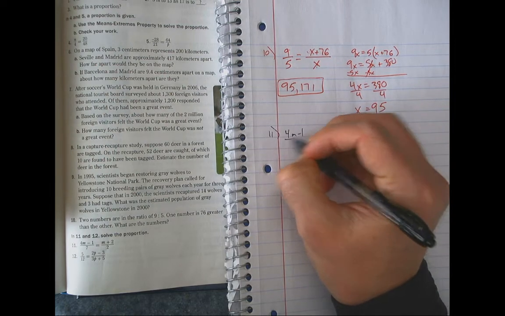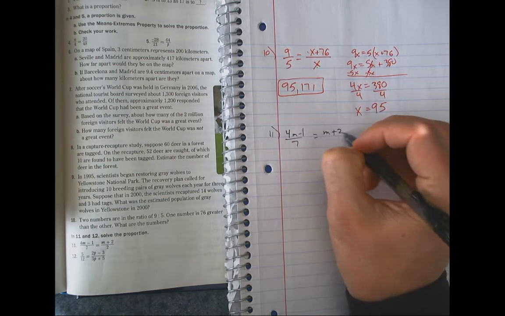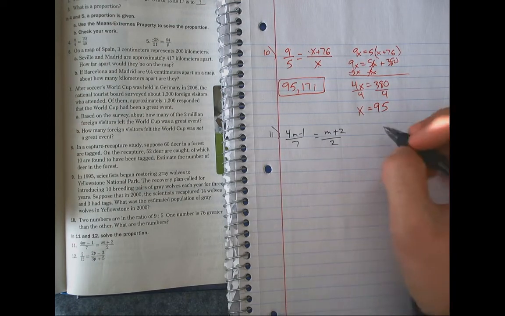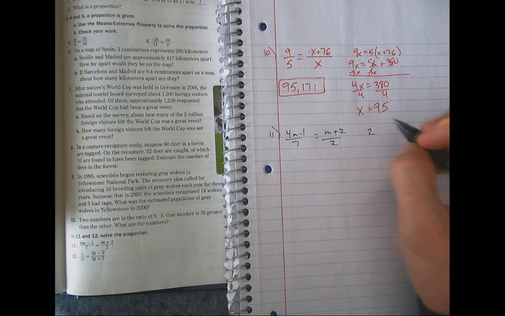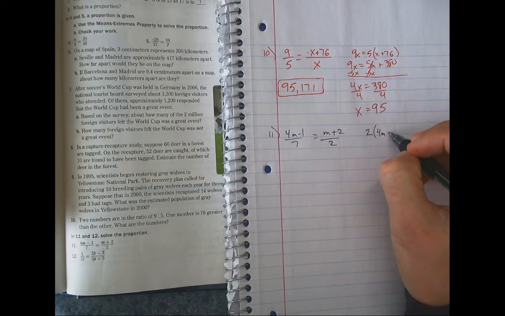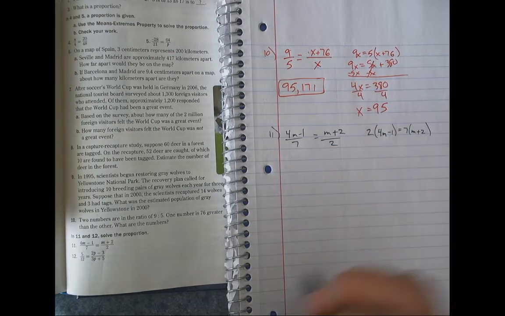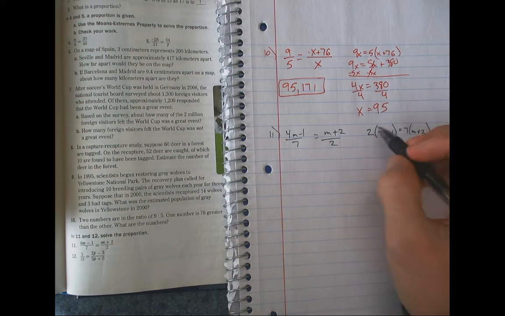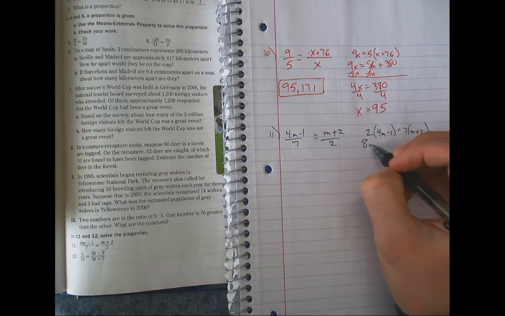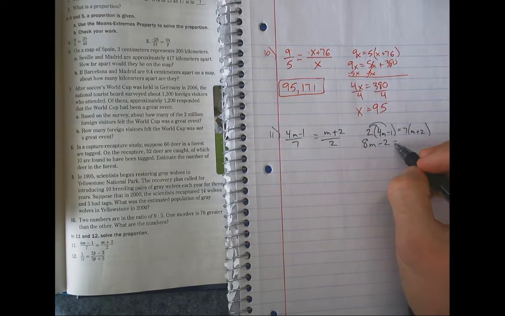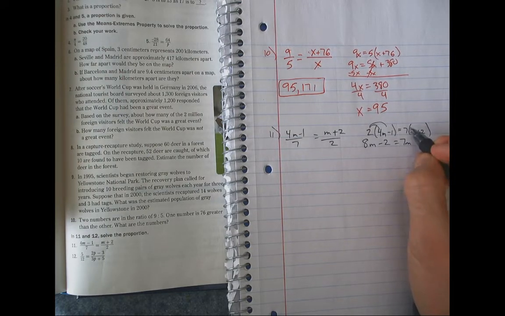So 4m minus 1 over 7. Go ahead and cross-multiply. Again, it doesn't matter which one you do first, but if I'm taking this times this, it's 2 times the quantity, 4m minus 1, so you got to put it in parentheses, and that's going to equal the other diagonal, which is 7 times m plus 2. First step would be to distribute, so 2 times 4m is 8m, and then the 2 times the negative 1 is negative 2. 7 times m, 7m. 7 times 2 is 14.